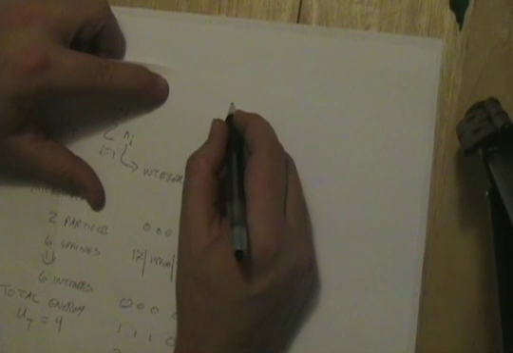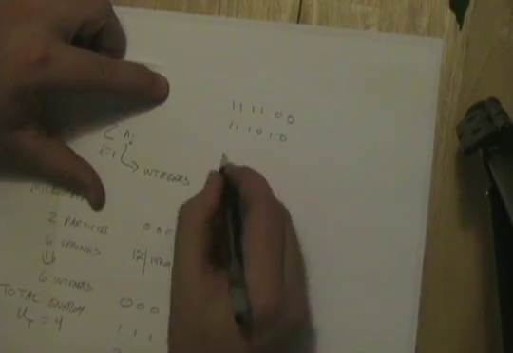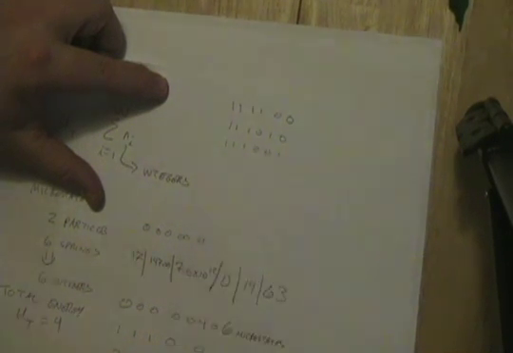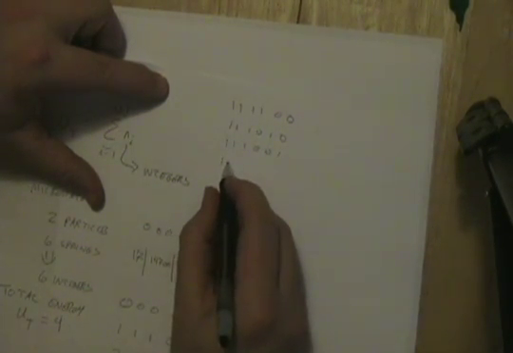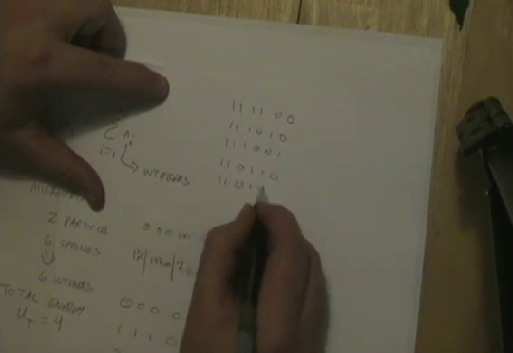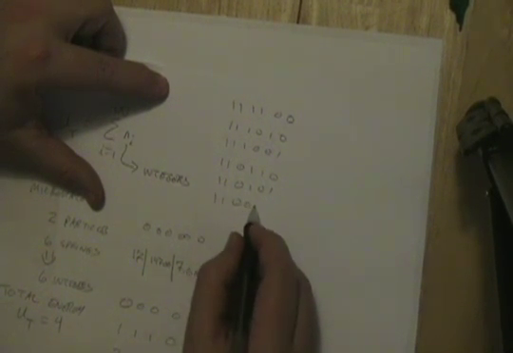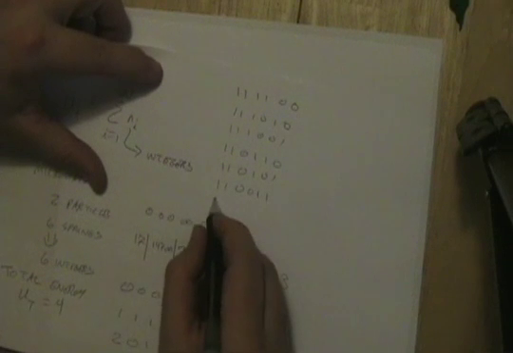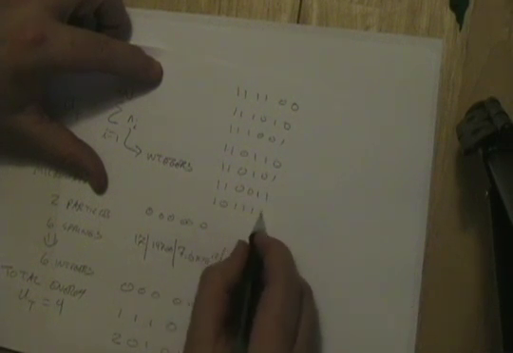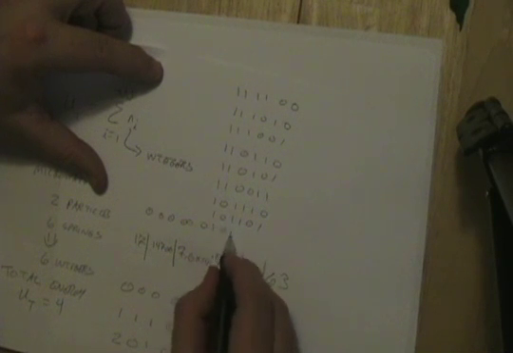It's going to be 1, 1, 1, 1, 0, 0, 1, 1, 1, 0, 1, 0, 1, 1, 1, 0, 0, 1, 1, 1, 0, 1, 1, 0, 1, 1, 0, 1, 0, 1, 1, 1, 0, 0, 1, 1, 1, 0, 1, 1, 1, 0, 1, 0, 1, 1, 0, 1, 1, 0, 1, 0, 1, 1, and there's probably a few more.